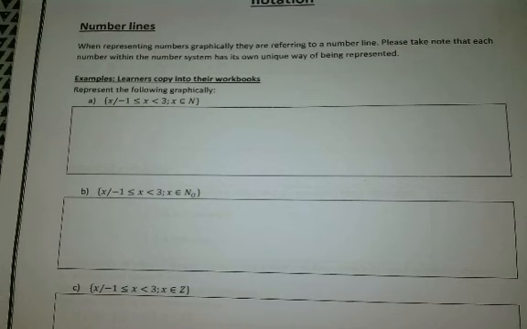Please take note that each number within the number system has its own unique way of being represented. What I mean by that is the numbers within the number system being natural numbers, whole numbers, integers, rational, irrational, and real number systems. But remember all of that forms a part of the real number system, and then we have non-real that sits on the outside.